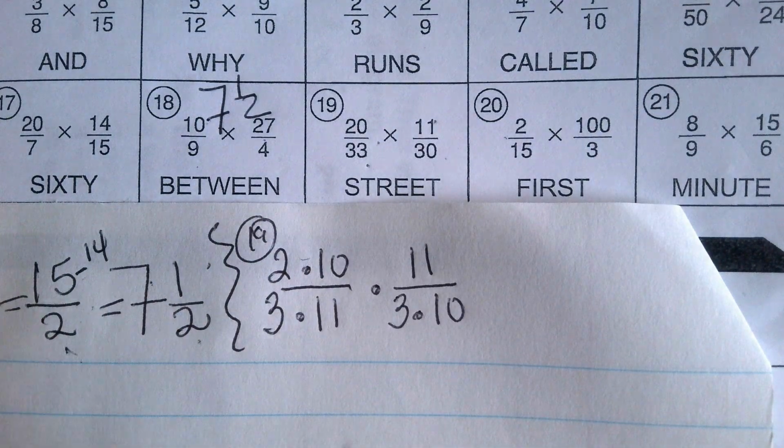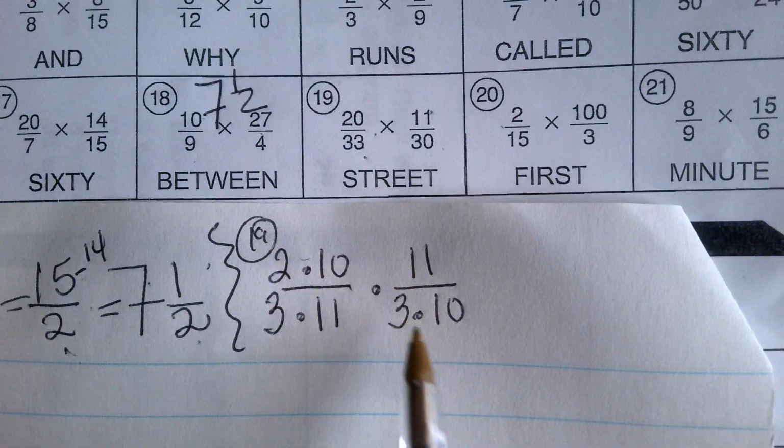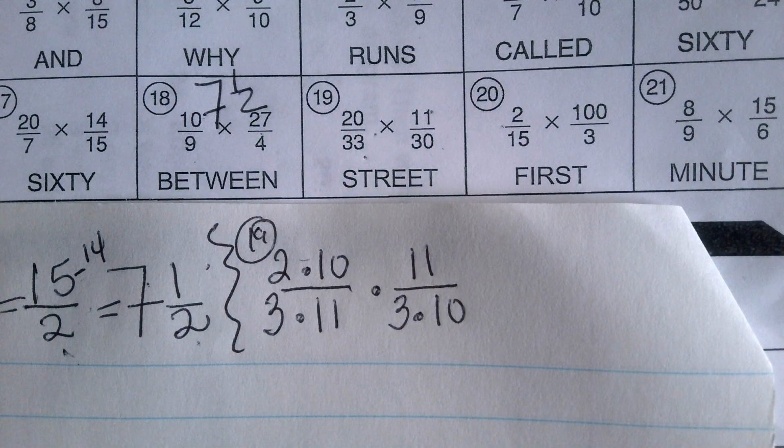This, again, now rather than all these big numbers, now you've got a lot of small numbers. Oh, just stop it. Leave me alone.